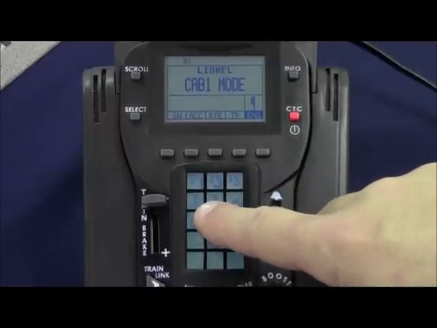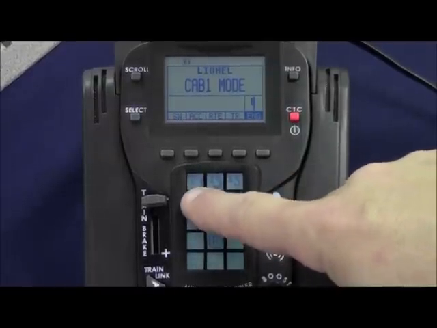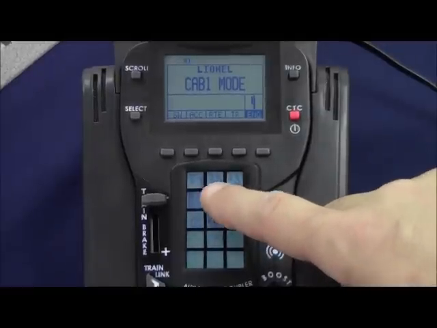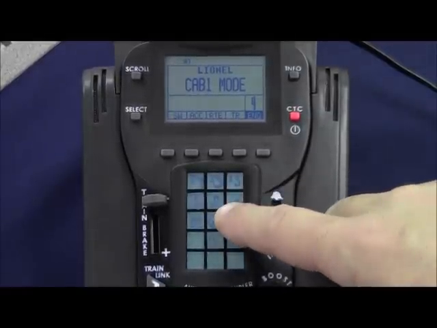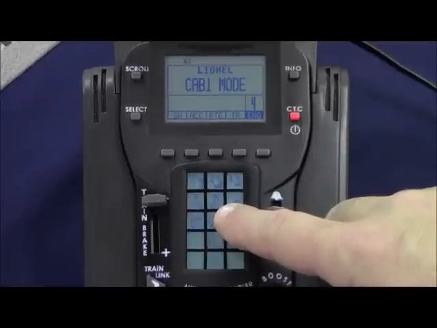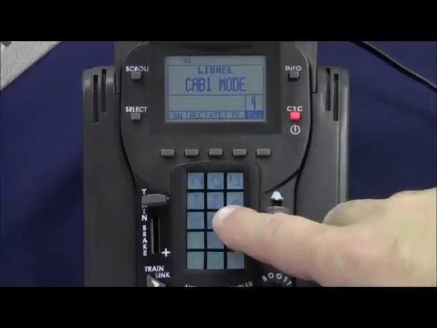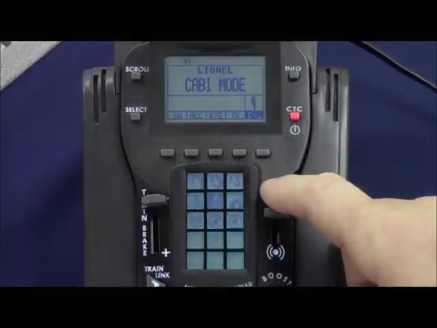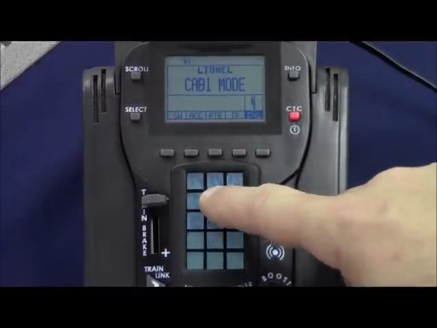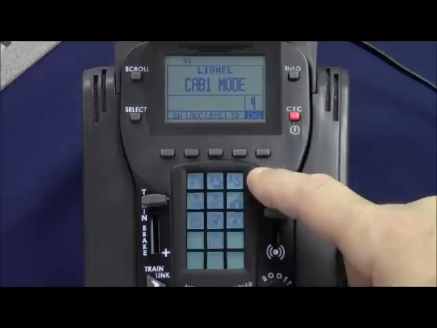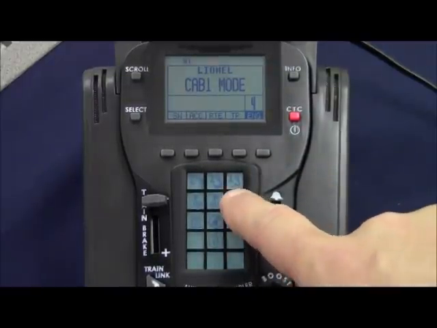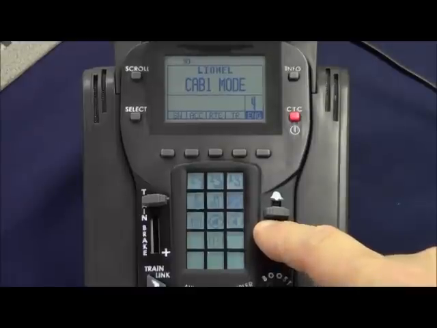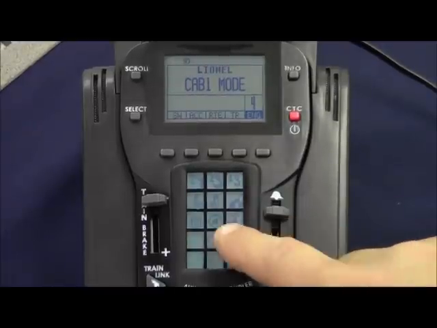There's an icon for F with a light. Pressing that once will turn your front lights off. Pressing it again will turn the front lights on. The number 5 position is the rear light, labeled R with a light. Pressing it once turns the rear light off. Pressing it again turns the rear light on. The number 6 position is the outrigger icon. By pressing that one time, the outriggers on your crane deploy.